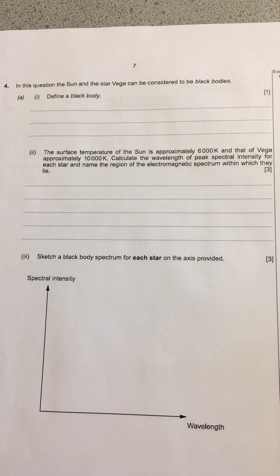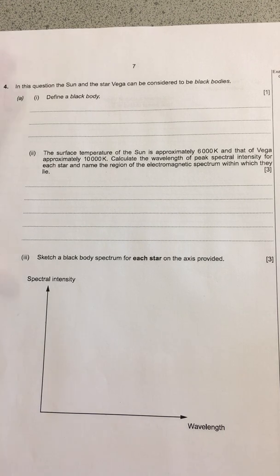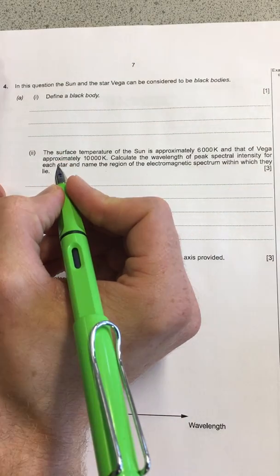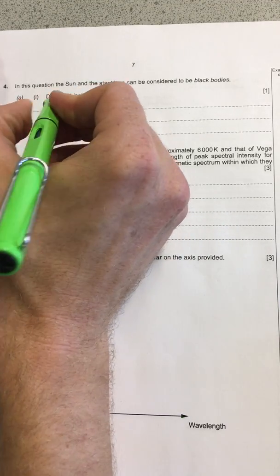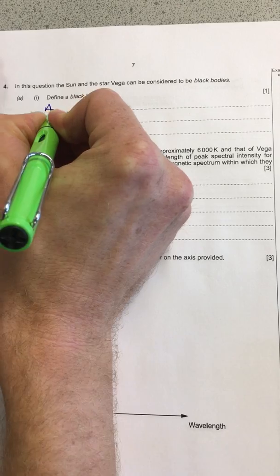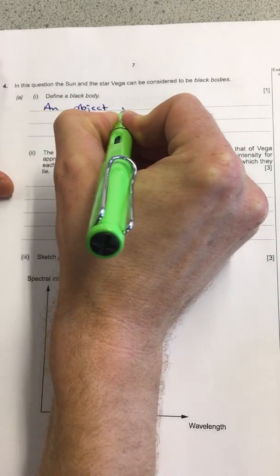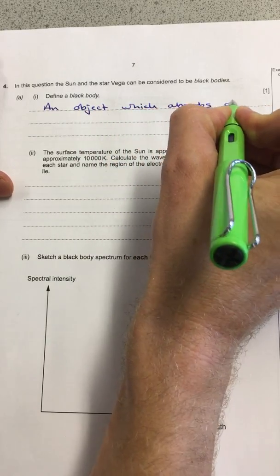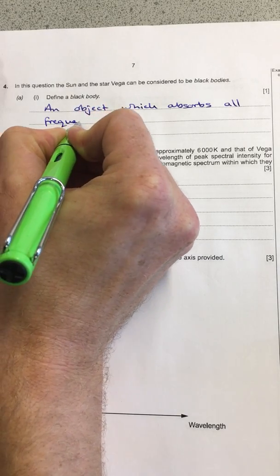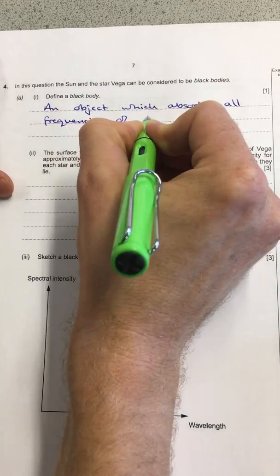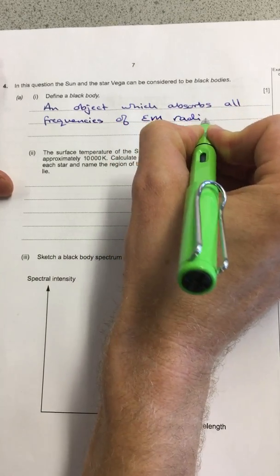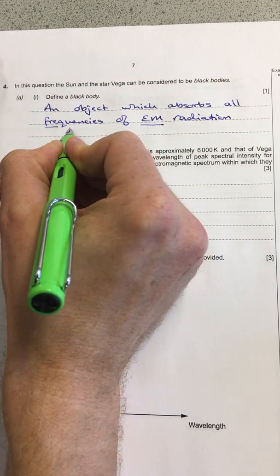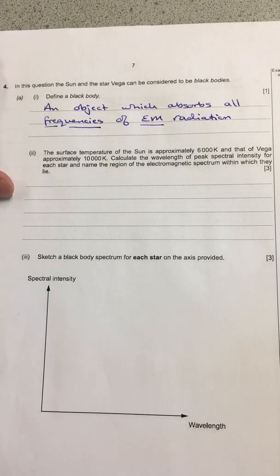Okay, so the first one is a simple recall. The exam board wants you to recall the definition that they've given you for a black body in your course notes. So I'm just going to repeat it because I remembered it, and that's nice and simple. So a black body is an object which absorbs all frequencies of EM radiation. Okay, I think it's very important that you include the word EM. I also think it's very important that you've got frequencies in there as well.